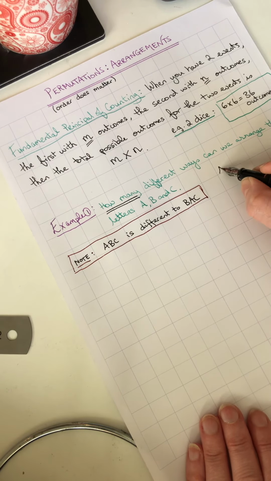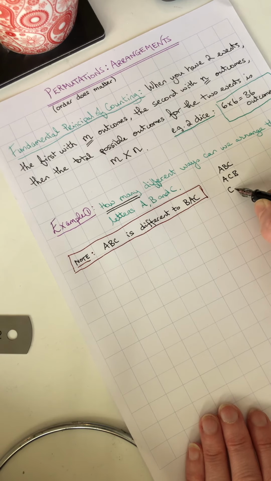So of course we could have the easiest one, ABC. And let's move the letter C all the way to the start, step by step. So we could have A, C, B, and then move the C all the way to the start, C, A, B. What about if we did this step but swap the B and the A around?